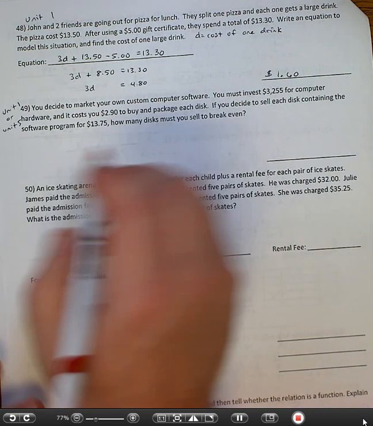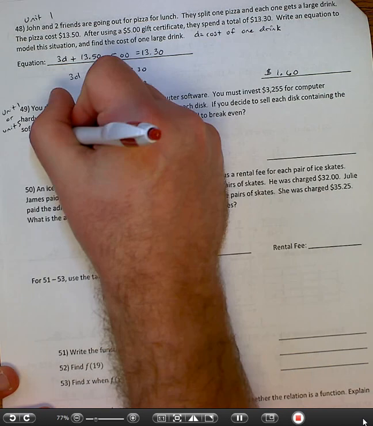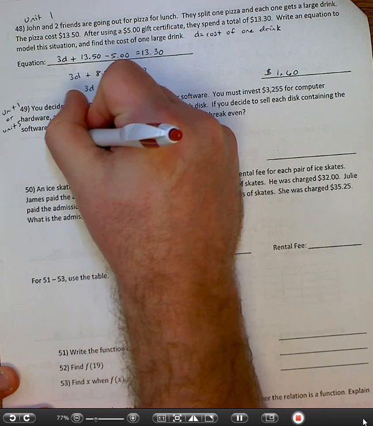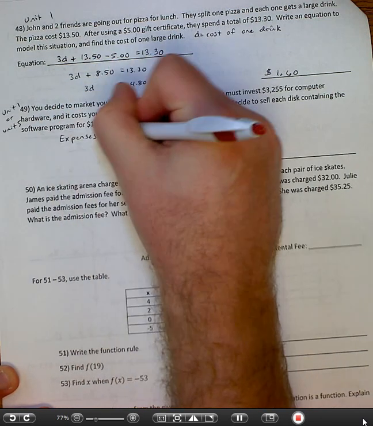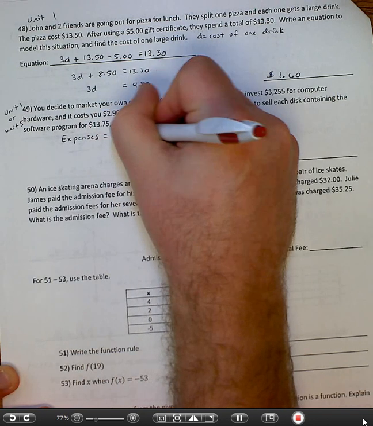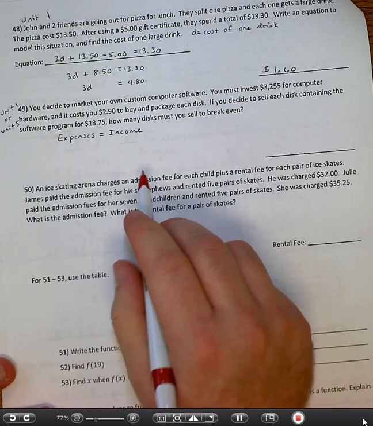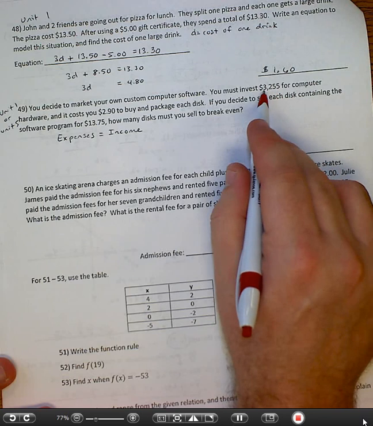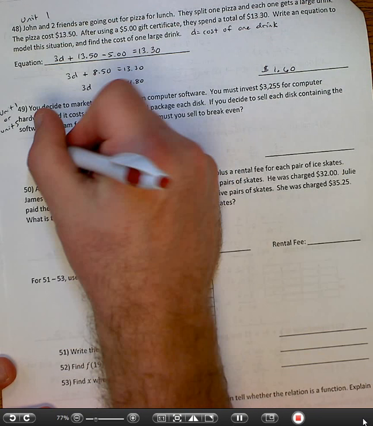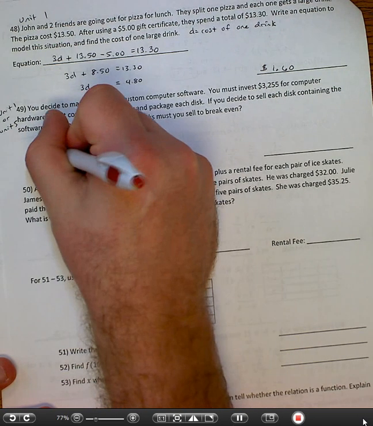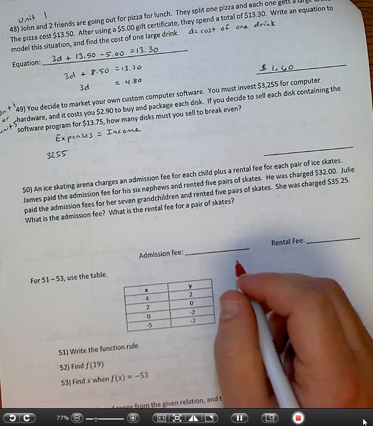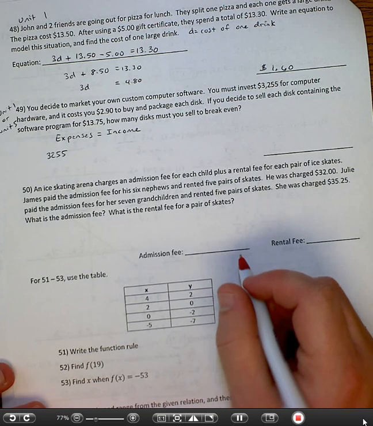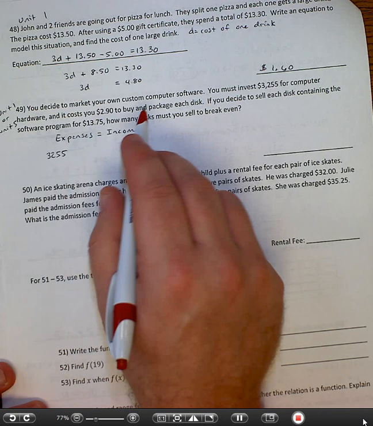We talked about it. With break even, I'm talking about when do expenses equal income. Okay? So the expenses, you have to invest, which means you have to spend $3,255. That's a one-time deal for the hardware. But then you have to spend $2.90 to buy and package each blank disk.